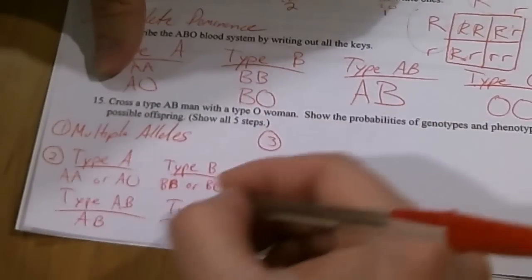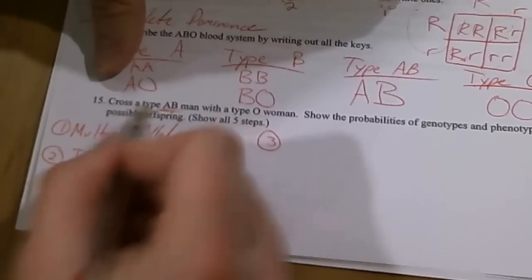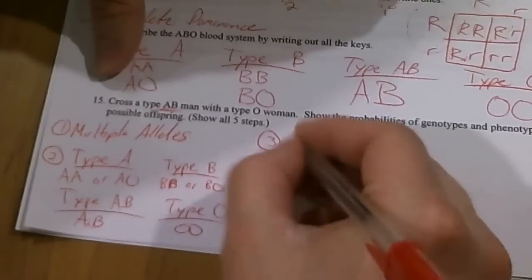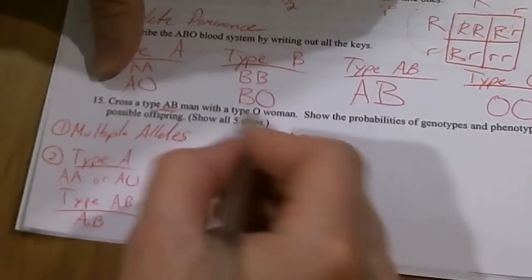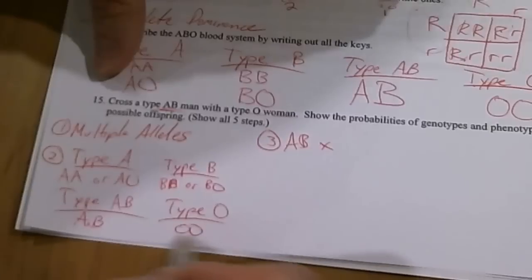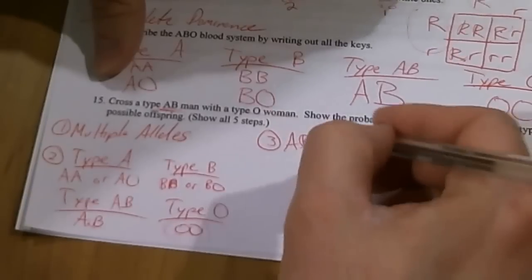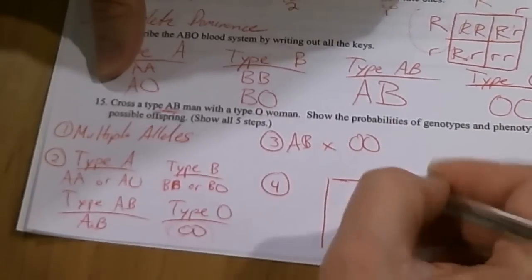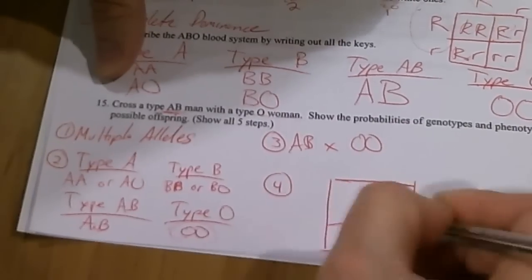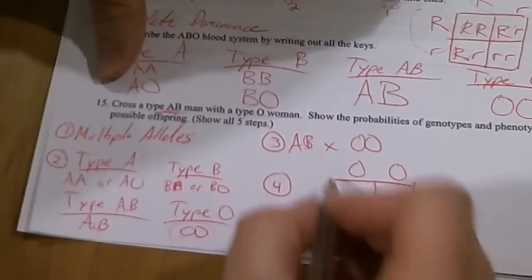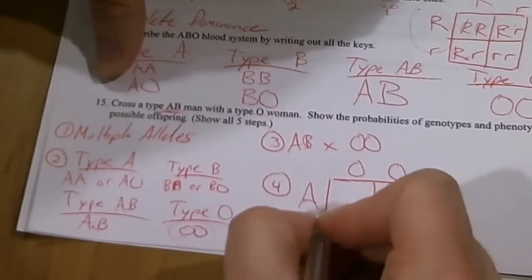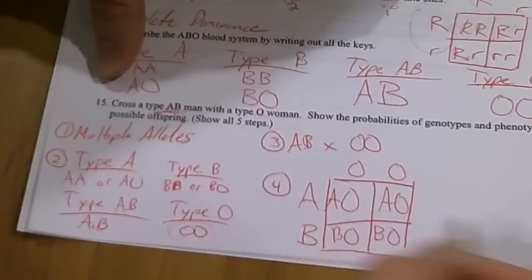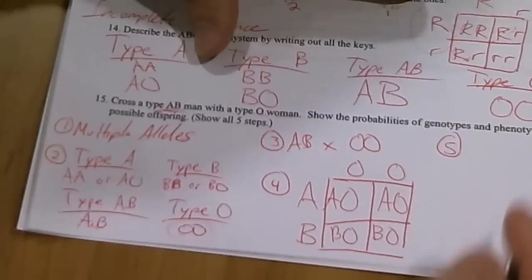And then for 3, state our cross. Well, it's saying that we have an AB man. Well, our AB man, the only choice is to be AB. We'll have an AB crossing with an O woman. The only possible choice for the woman genotype is OO. We'll go ahead and do our Punnett square here. I like to put the women along the top and the men along the side. And then 5, answer the question.